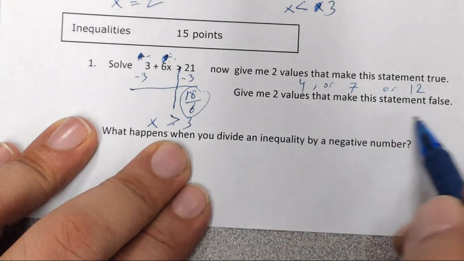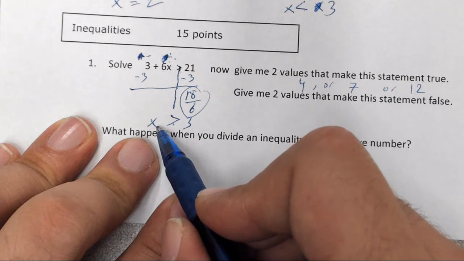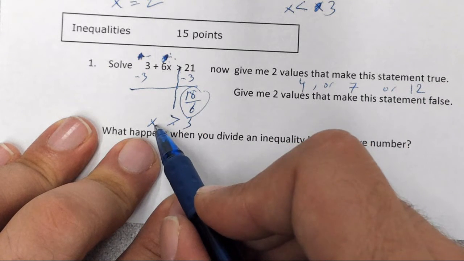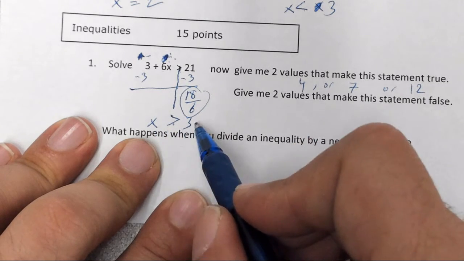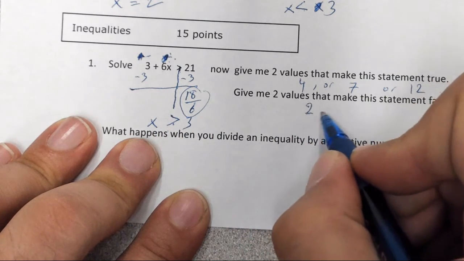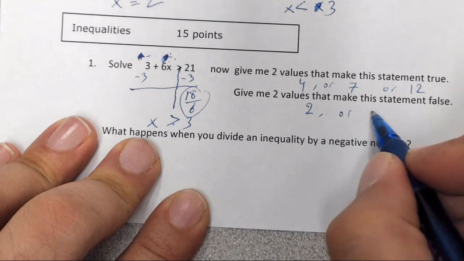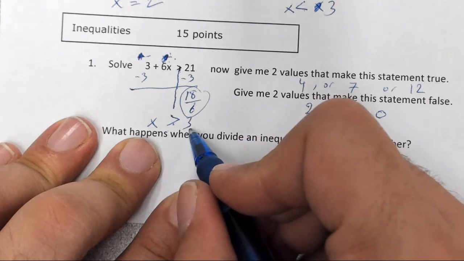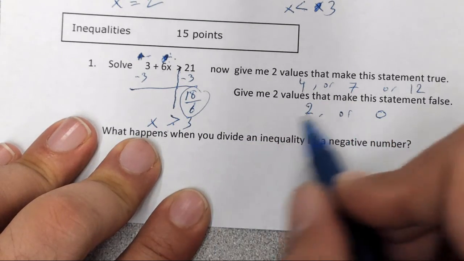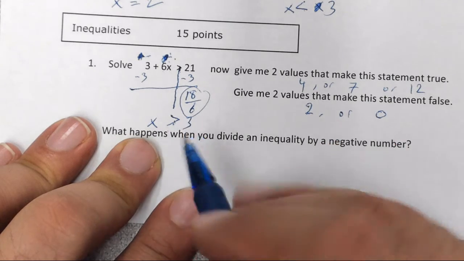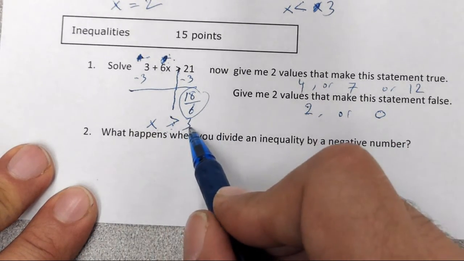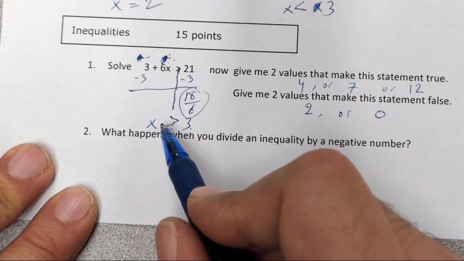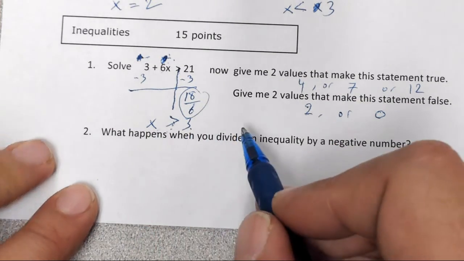Give me 2 values that make the statement false. So I don't want x greater than 3, so I got to make it a number that makes this a false statement. So I'll put a smaller number here, like 2 is greater than 3. That's incorrect. 2 would make this a false statement. Or 0. 0 is greater than 3. No, that's a false statement. So whenever you have greater than or less than, make sure you remember that it's not 3. It's a number bigger than 3. X is bigger than 3 means the answer is a number bigger than 3.